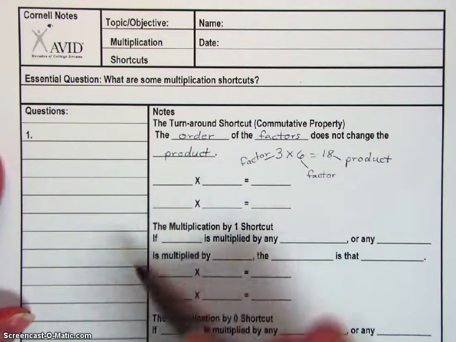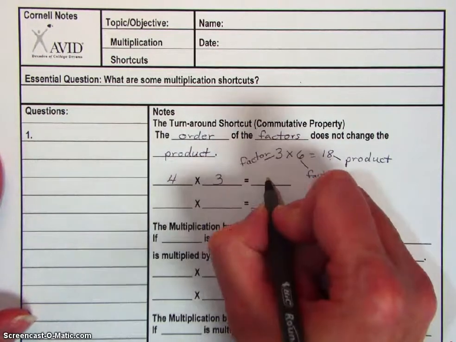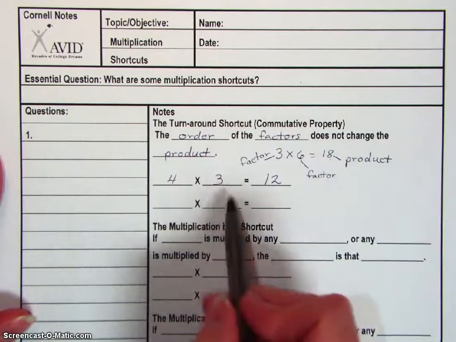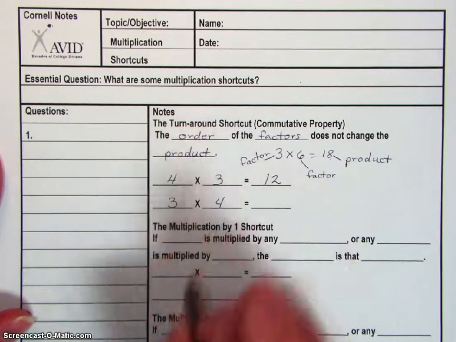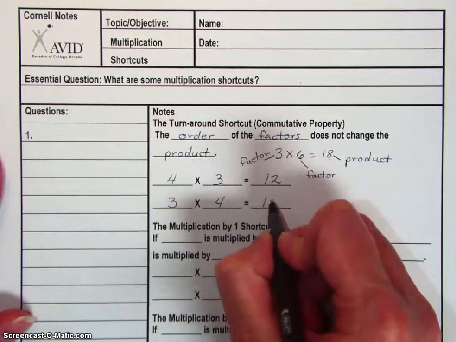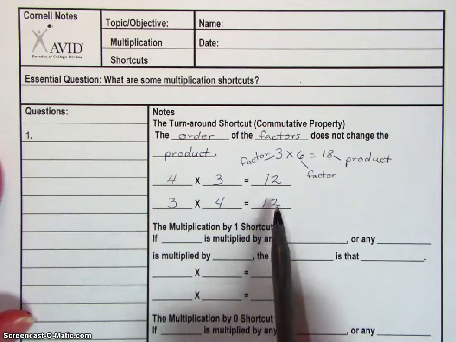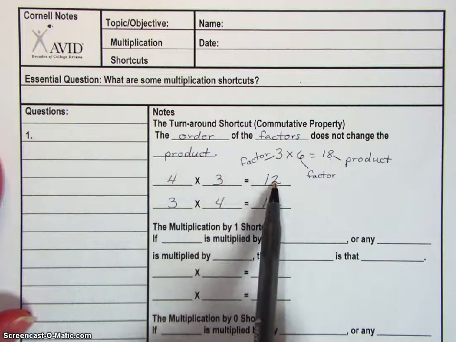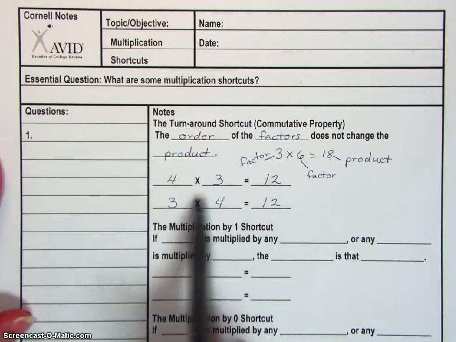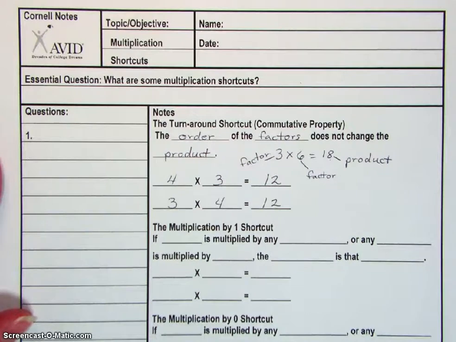So here's another example. 4 times 3 equals 12. If I switch these two numbers around and write 3 times 4, my answer will still be 12. So it doesn't matter which order my factors are in, the product on both of these is still 12. This is nice to know because if you already know 4 times 3 equals 12, then you'll already know this problem as well, 3 times 4 equals 12. It just saves you a step in your memorizing of it.